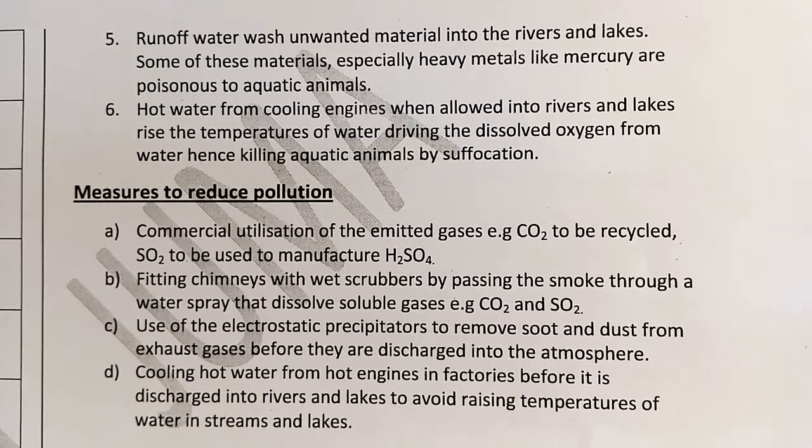Fitting chimneys with wet scrubbers, by passing the smoke through water spray that dissolves soluble gases like carbon (IV) oxide and sulfur (IV) oxide. Then use of electrostatic precipitators to remove soot and dust from the exhaust gases before they are discharged into the atmosphere. And finally, cooling hot water from the engines in factories before it is discharged into rivers and lakes, to avoid raising the temperatures of water in streams and in lakes.